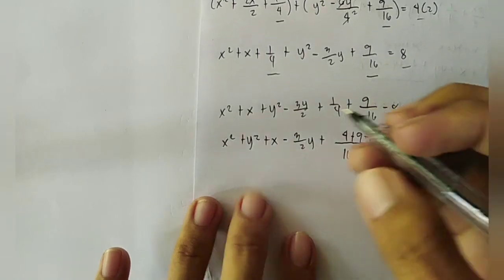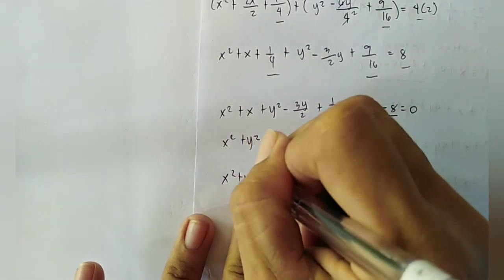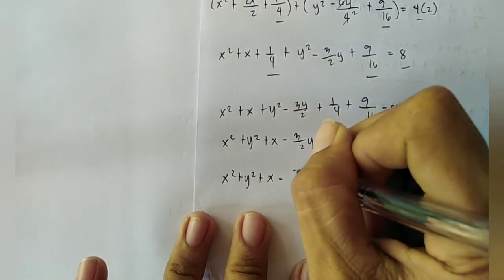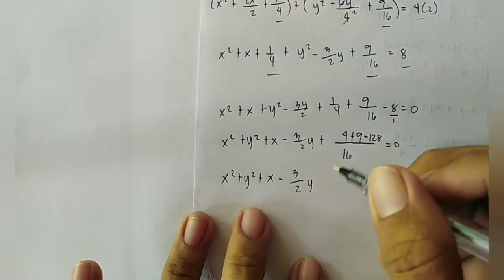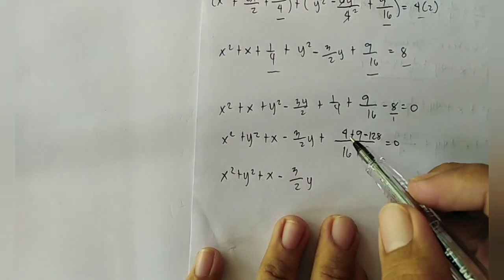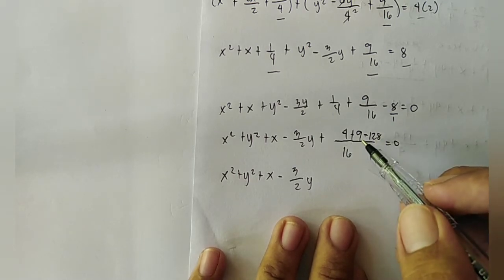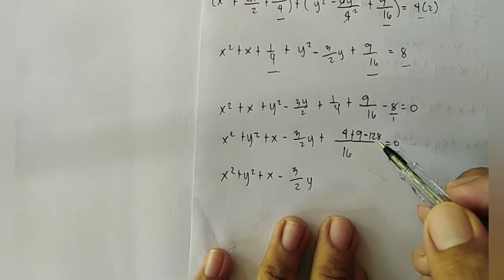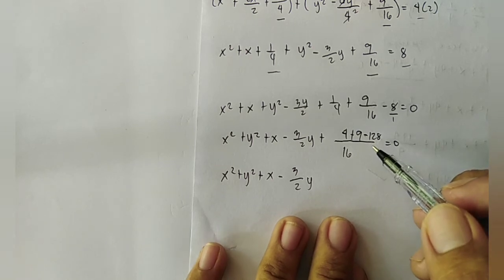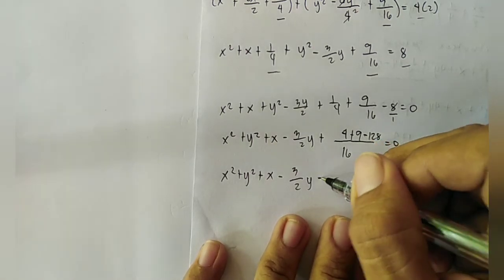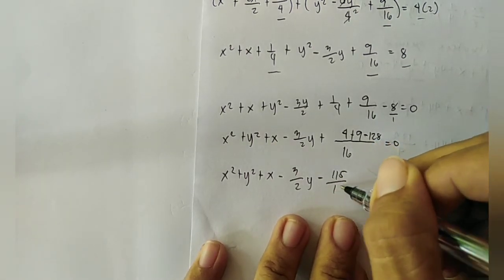So let us simplify this one further. x squared plus y squared plus x minus 3/2 y. So you will get 4 plus 9 minus 128. So 4 plus 9, that is 13, minus 128, you will get negative 115 over 16 is equal to 0.